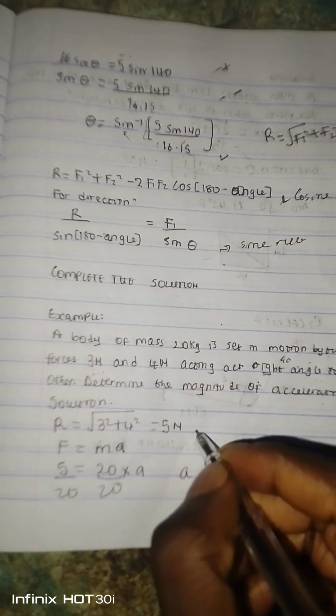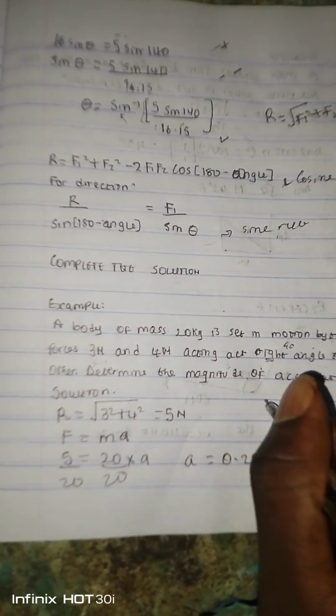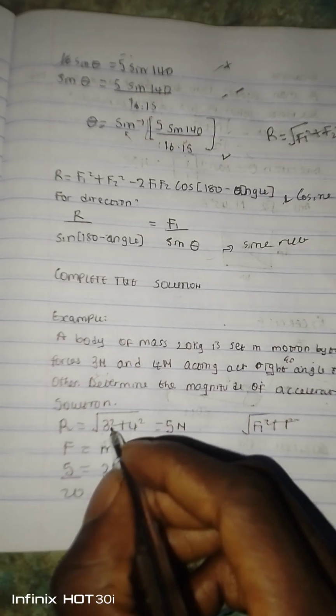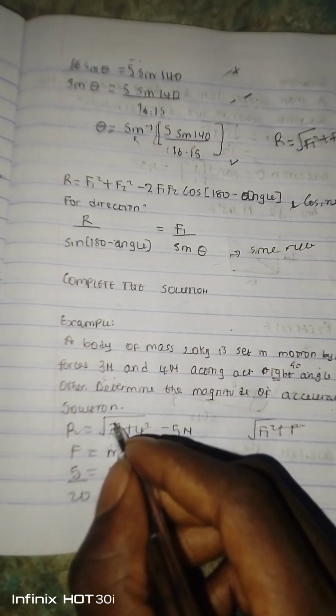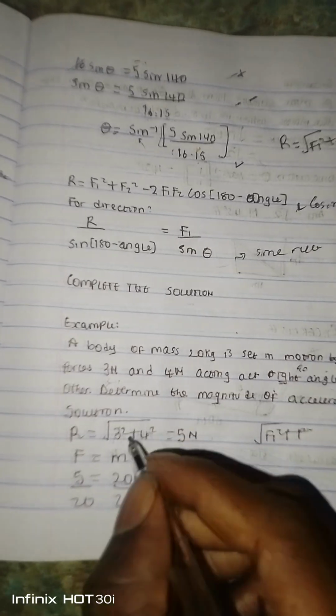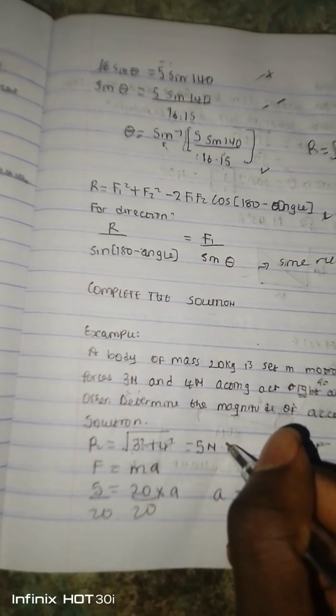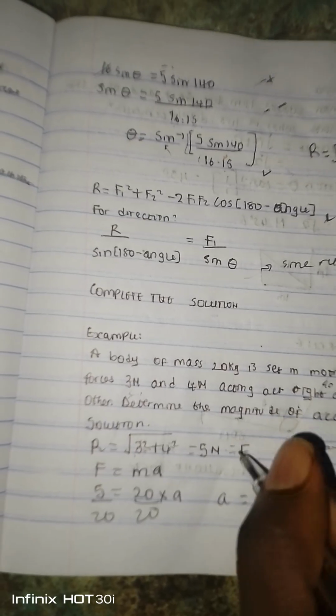So how do we get the resultant force? From our formula, F1 squared plus F2 squared. What is F1? 3 squared plus 4 squared. 3 squared is 9, plus 4 squared is 16. 9 plus 16 is 25. Square root of 25 is what? 5. This is now our resultant of the two forces.